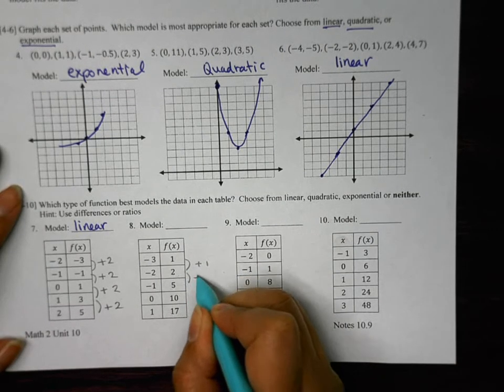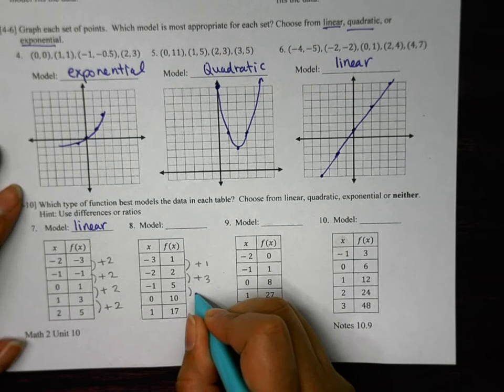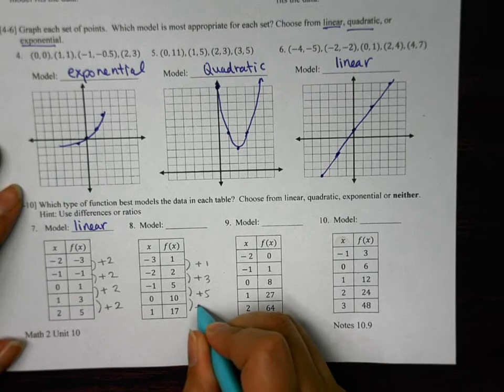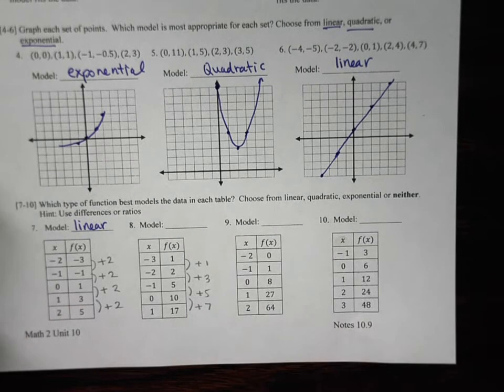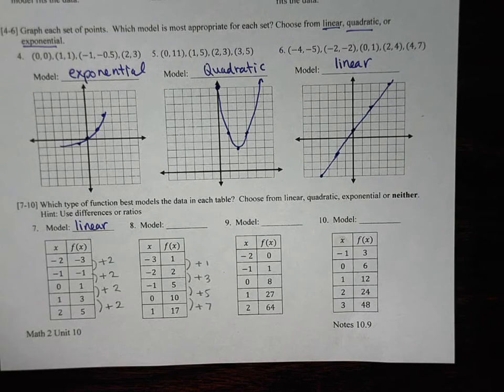Since they're all positive, let's just look. Remember, I do bottom minus the top. What's 2 minus 1? 1. What's 5 minus 2? What's 10 minus 5? And what's 17 minus 10? Okay, is there a common difference? Yes or no? No. Does that mean neither?